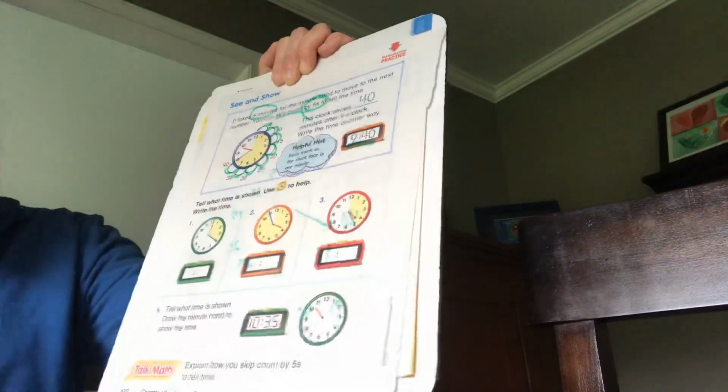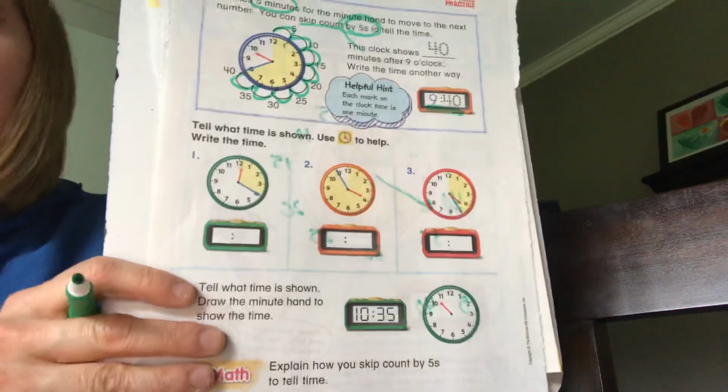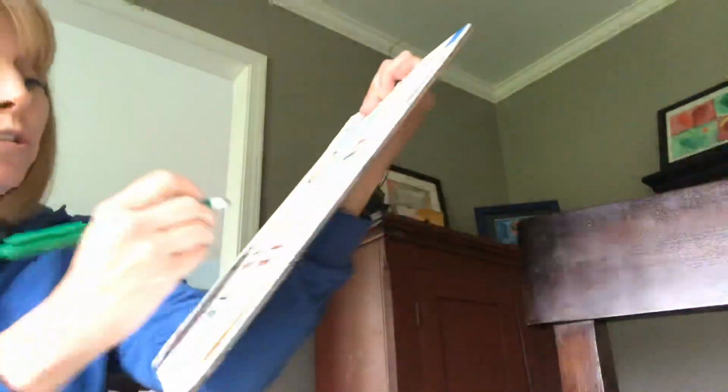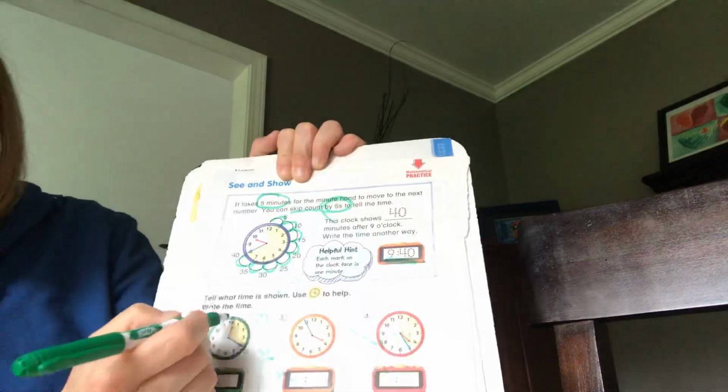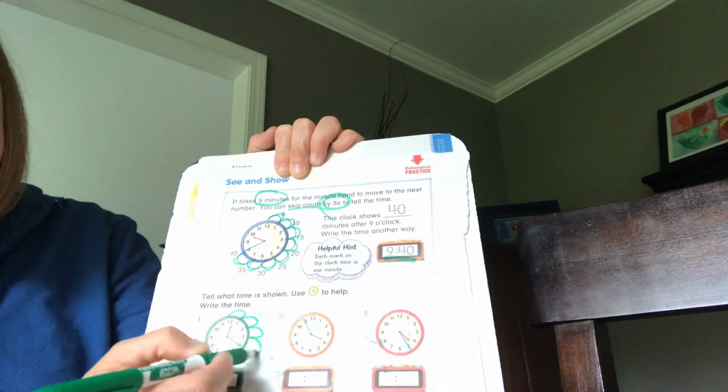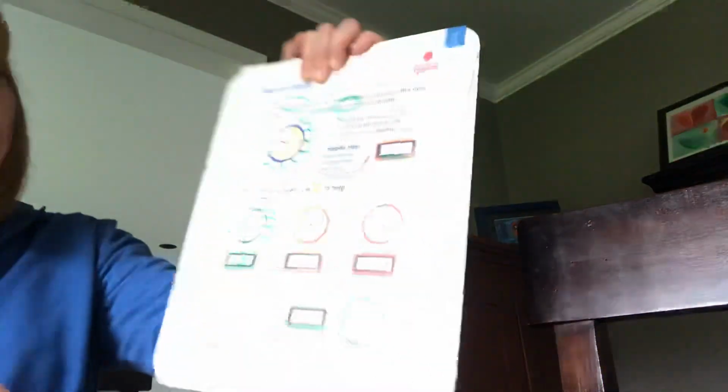All right, let's look at this one. Do your hour hand first between the 12 and the 1. So you write down the 12. You go back. Good. And then let's count by 5s. Ready? 5, 10, 15, 20. So this is 12:20.